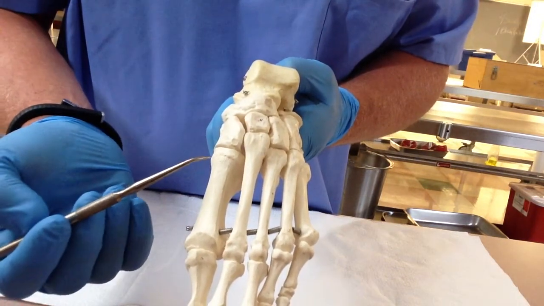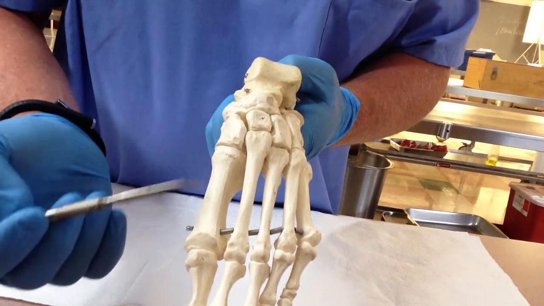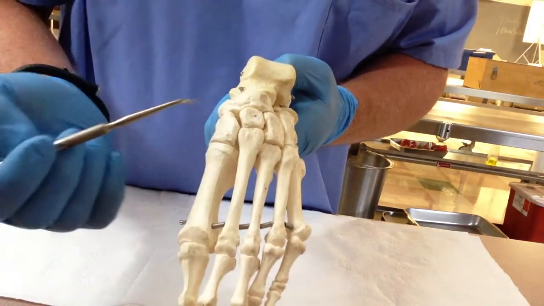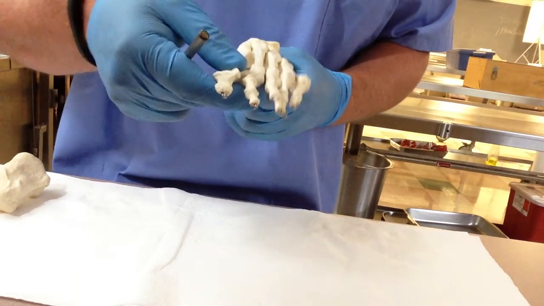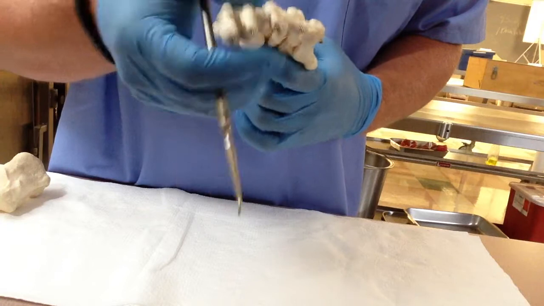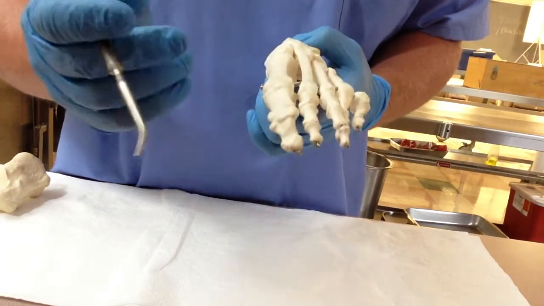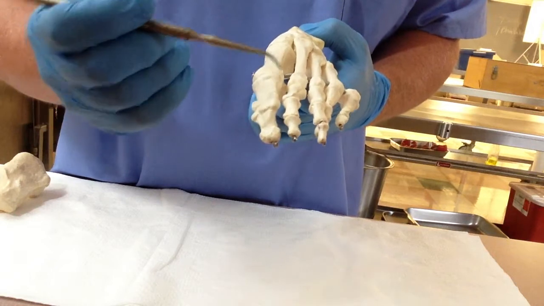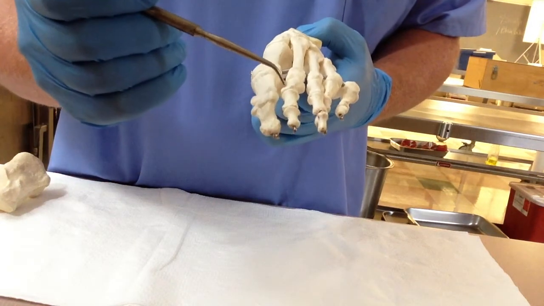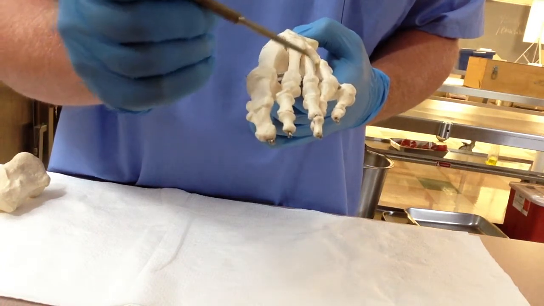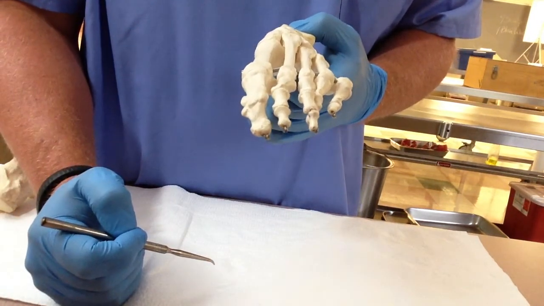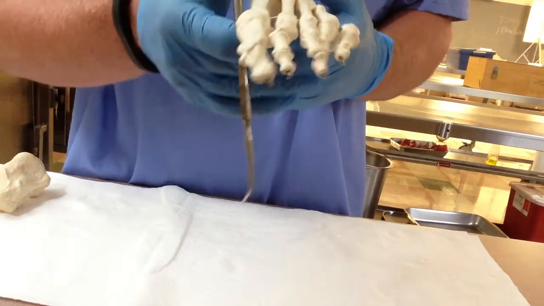And of course we have 5 metatarsals, just like we do in the hand. With metacarpals, we have metatarsals at the foot. So this was our first metatarsal, second, third, fourth, and finally the fifth. And then we also have our phalanges. Analogous to the thumb, we have a proximal and a distal phalange off of the first metatarsal. And then we have a proximal, middle, and distal phalange for the rest of the four toes.